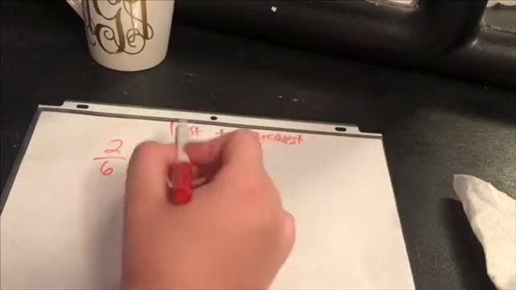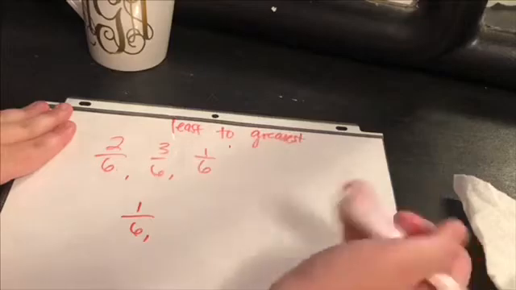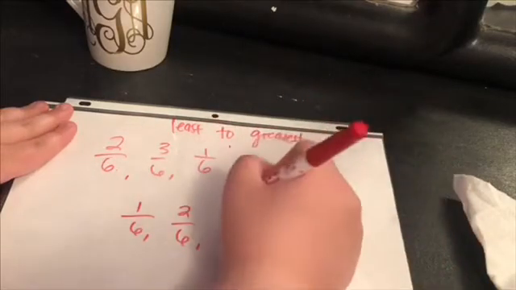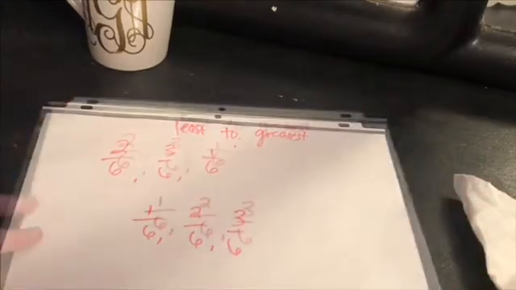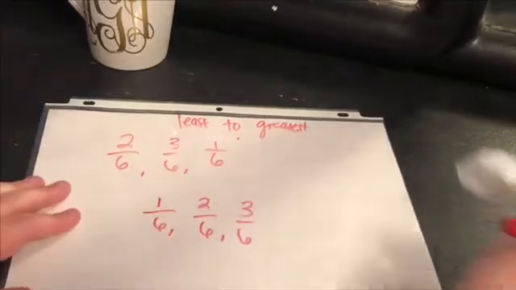So all you have to do is put your numerators in order from least to greatest. So your smallest number is 1. So we know that it's going to be 1/6 first, then 2/6, and then 3/6. So this is the correct order: 1/6, then 2/6, then 3/6 for these 3 fractions from least to greatest.